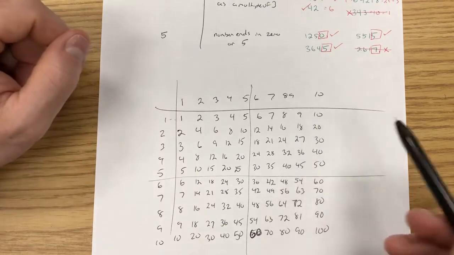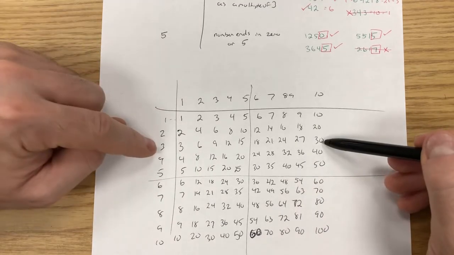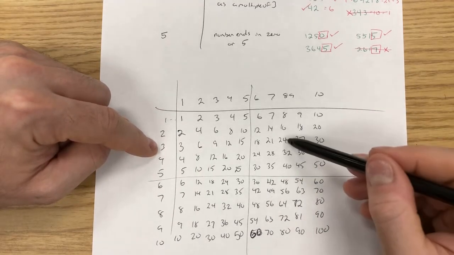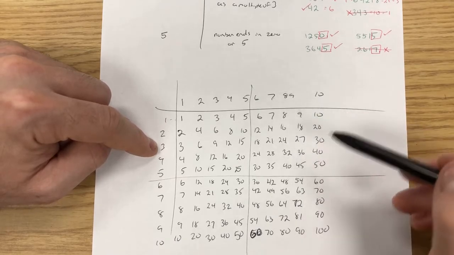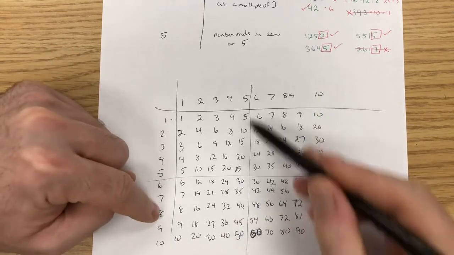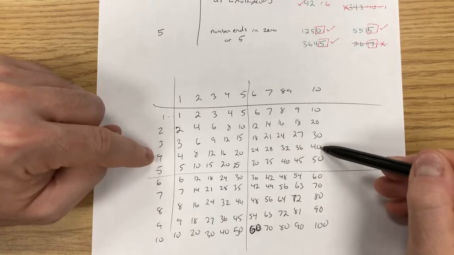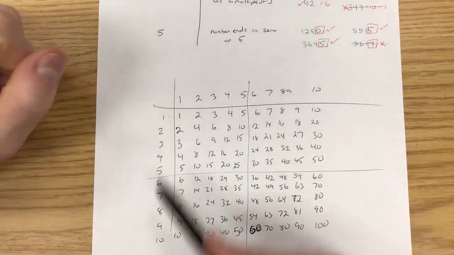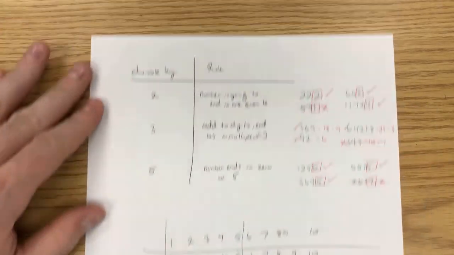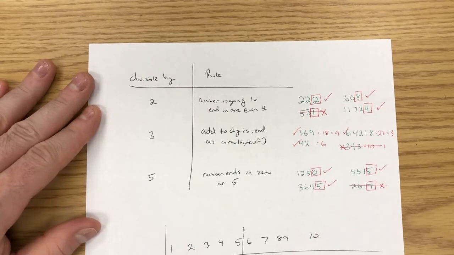So you'll see the same numbers pop up on multiple spots on the table. That means they have common factors. 30, you know you'll get 3 and 10. 24, I'll get 3 and 8. 40, I'll get 8 and 5, or 4 and 10. This is the best solution. If not, these 3 rules should suffice.